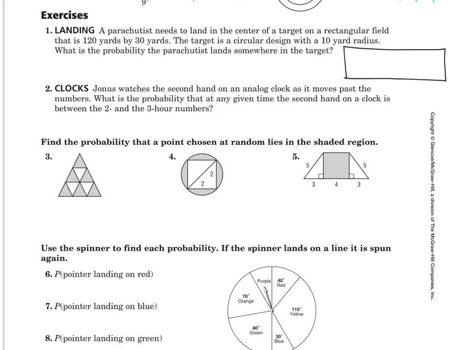A rectangular field is 120 by 30, and in there's a circular target. That circular target has a radius of 10. What's the probability that you land inside the target?